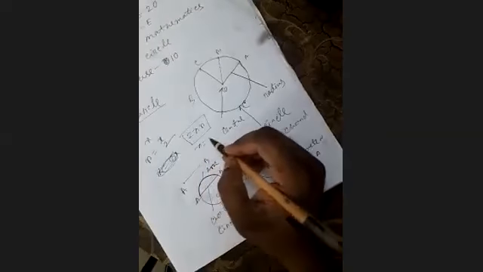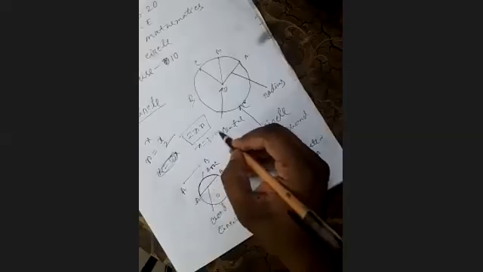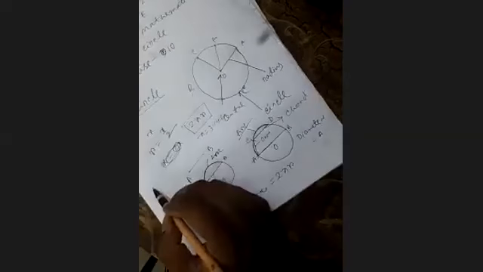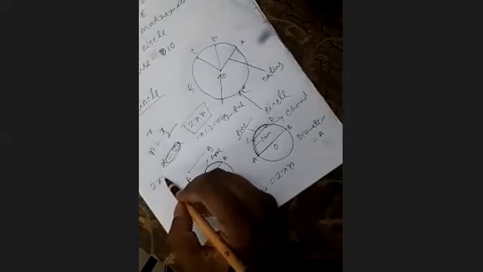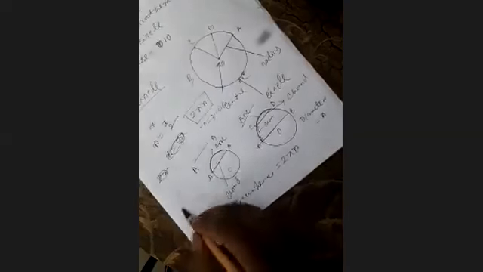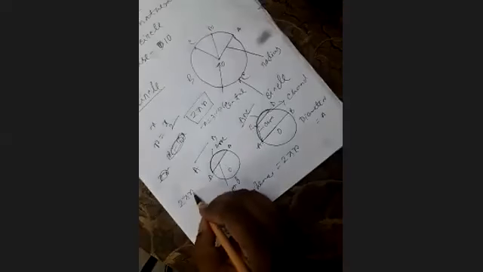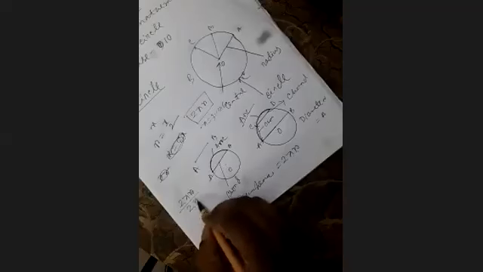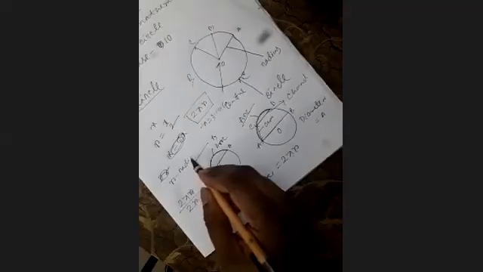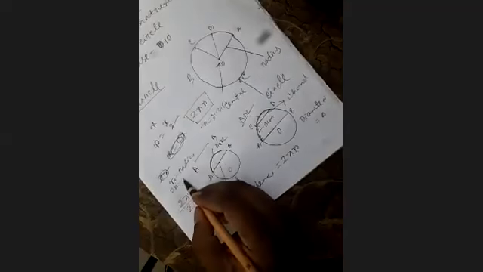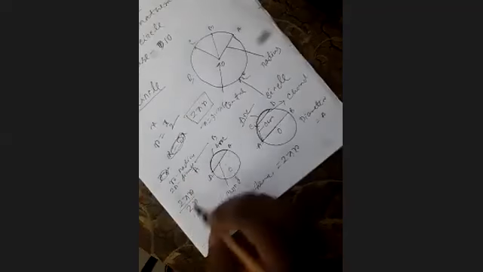Pi is an irrational number, 3.1416, and pi is the ratio between the circumference and the diameter. Sir, I didn't get what circumference is. The length of the circumference is 2 pi r, and the diameter is twice r, because r is the radius and twice r is the diameter.